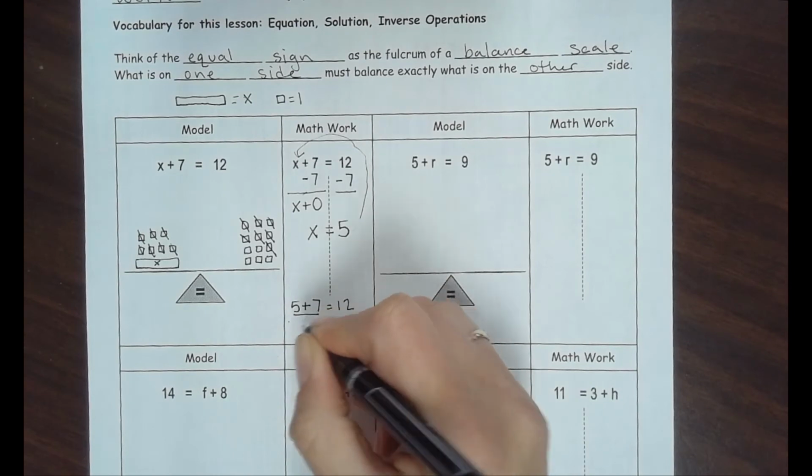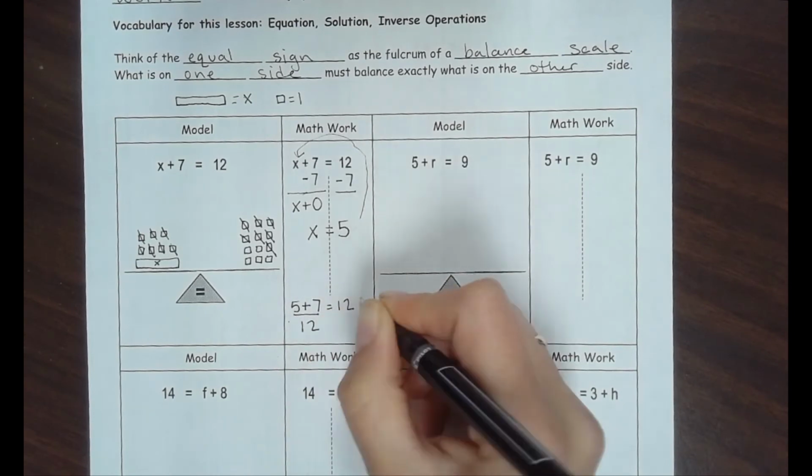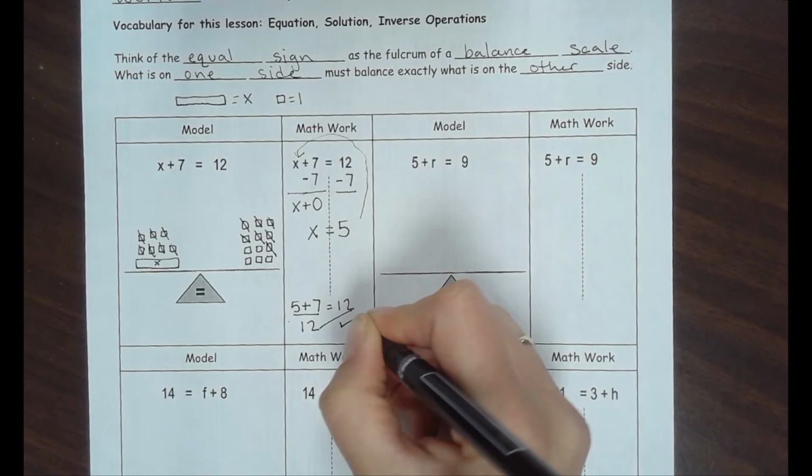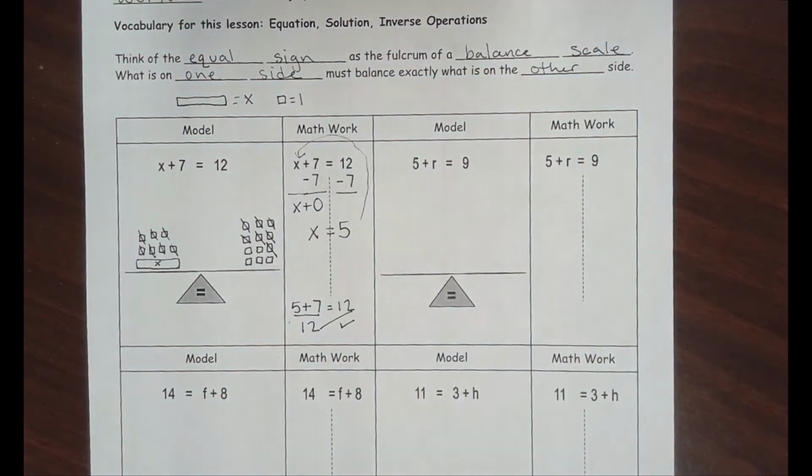5 plus 7 is 12. 12 is the same as what I get on this other side. That tells us we did our work right. Now, I know that your brain is screaming at you, no duh, I could do this in first grade. I'm picking easy numbers so it's easy to model and so that you understand the process.